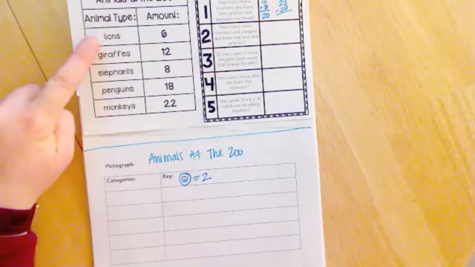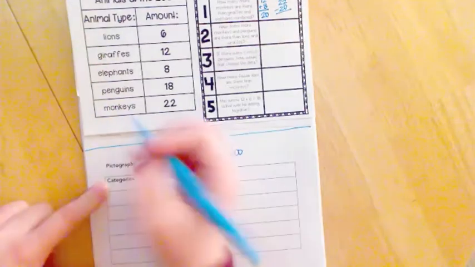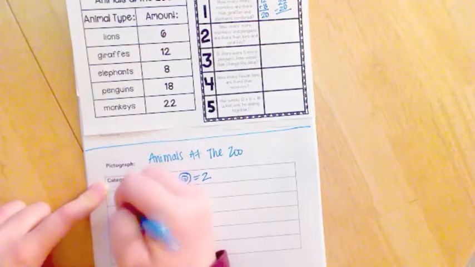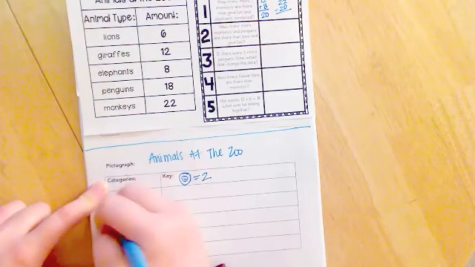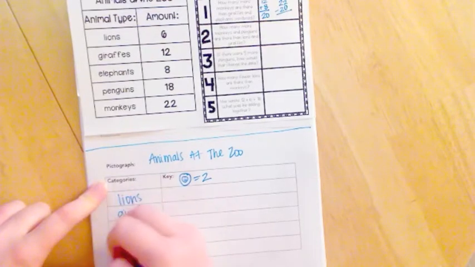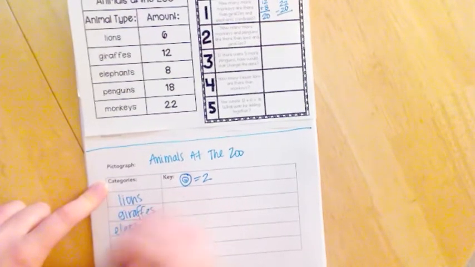Animal types, that's also categories. I need to write them in. Lions, giraffes, elephants, penguins, monkeys.